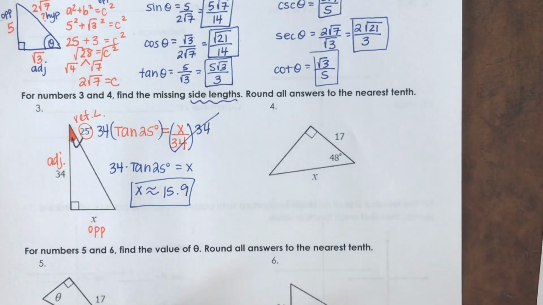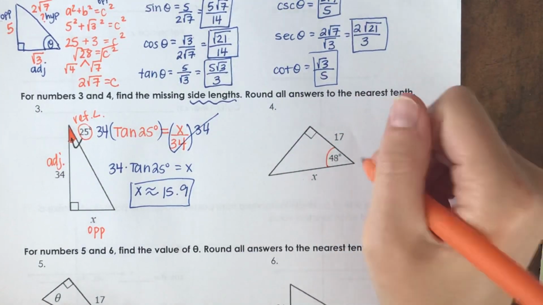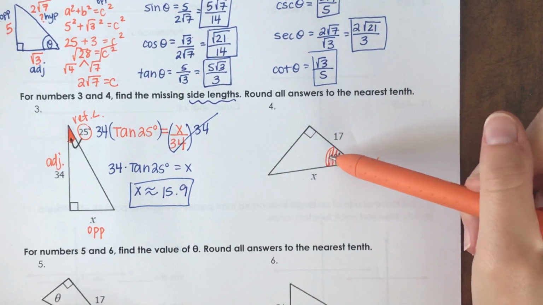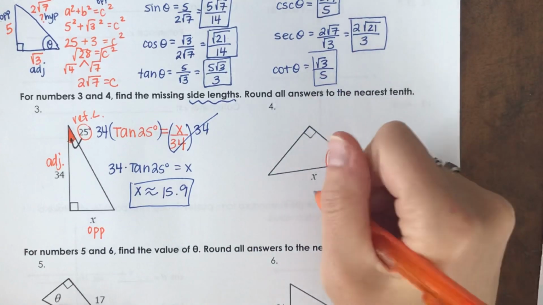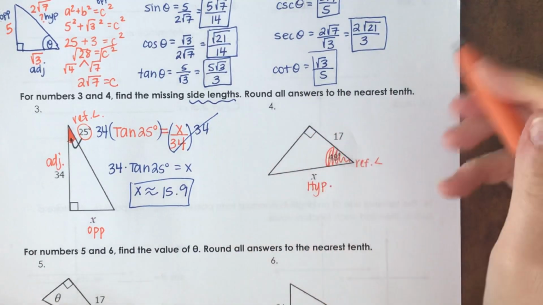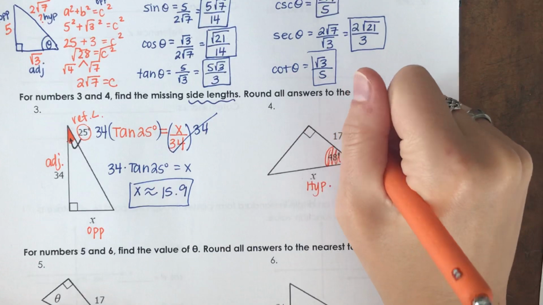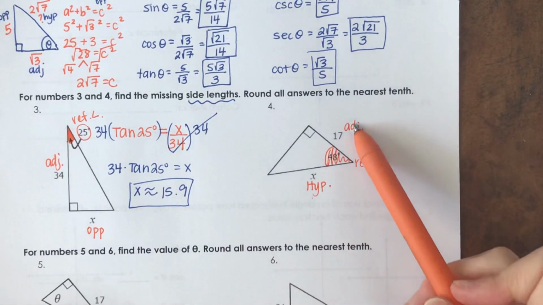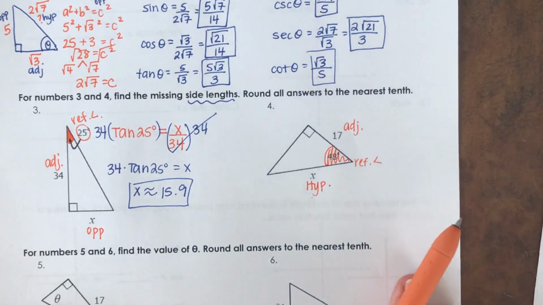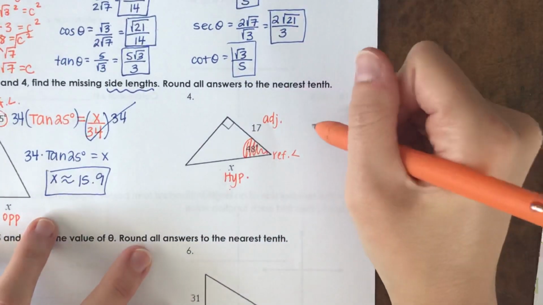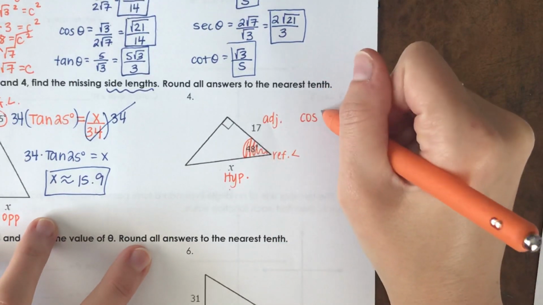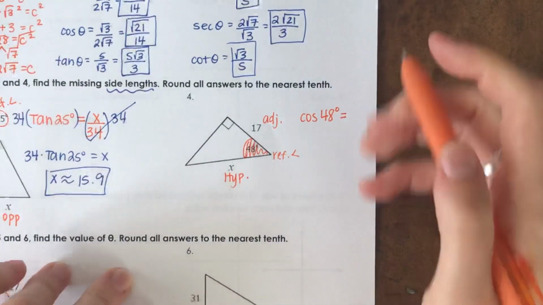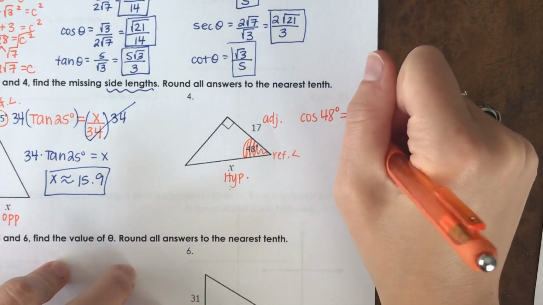All right, so here's my reference angle. It's 48 degrees. It's given to me. And now I'm going to label the sides. So across from the 90 is the hypotenuse. And right next to that 48 is going to be my adjacent. And then I say, okay, which one uses the hypotenuse and the adjacent? That would be the cosine. So I'm going to set up my equation to be cosine of my reference angle, 48, equals adjacent over hypotenuse. So 17 over x.